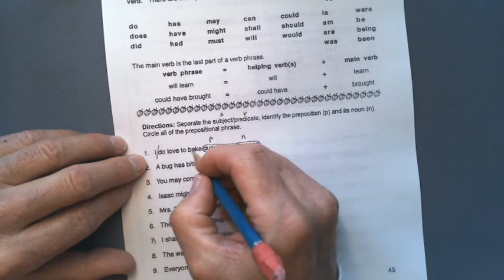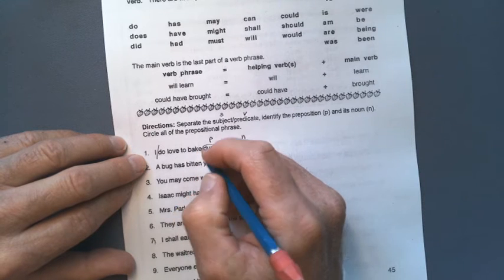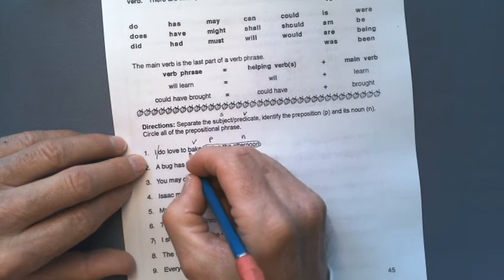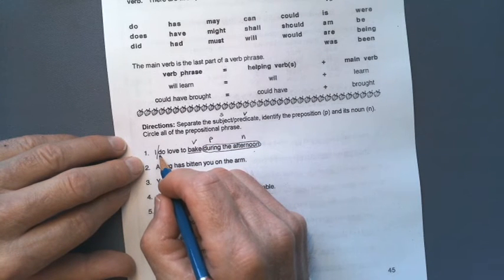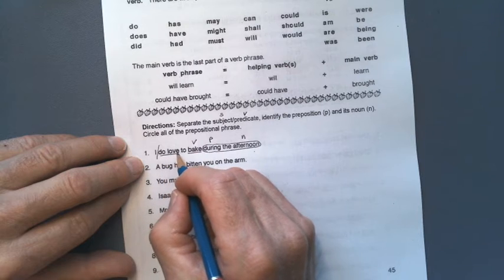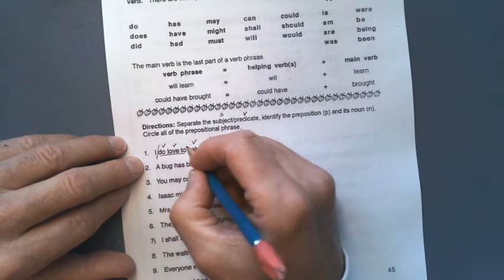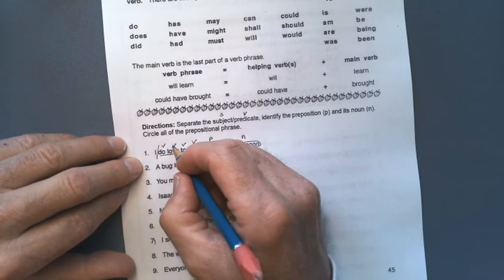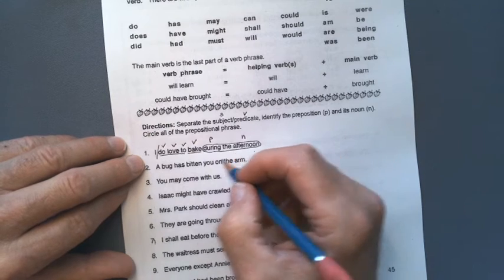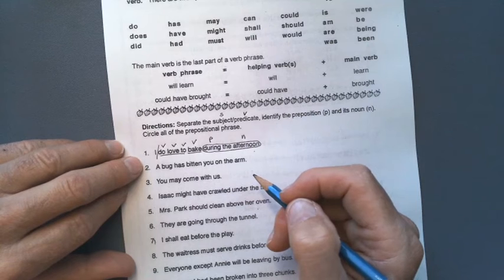Remember, the main verb is going to be at the end. So here's our main verb, and here's our helping verbs: do love, to bake. So all these are verbs. Oh my goodness, this one has 4 verbs in it. I do love to bake. I'm glad I picked that one. This is a relatively complicated one.